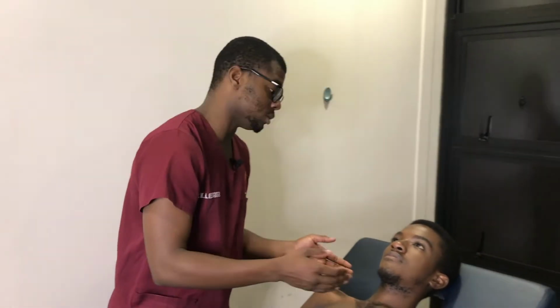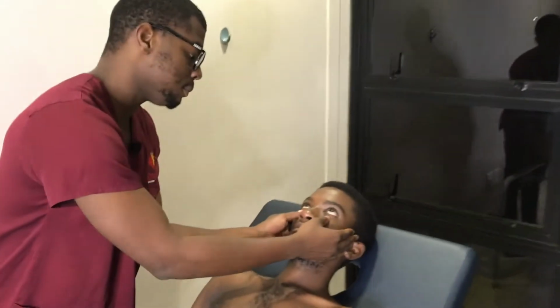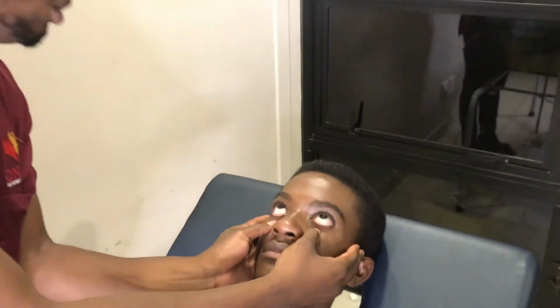And the next thing I'm going to ask, would you please look up, okay? You want to look for conjunctival pallor. Remember, pallor on a resp patient, you're thinking, is this patient having chronic illness, especially malignancy, tuberculosis? Again, those are giveaways, okay?